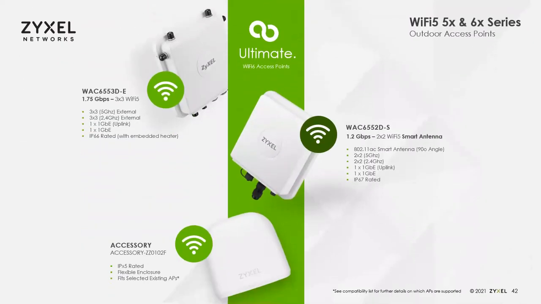And then on the outdoor side of things, we have a 3x3 11 AC AP, which you can connect external antennas to. We have a 2x2 11 AC AP with smart antenna. It's a directional smart antenna, which focuses the beam in essentially a 90-degree angle for outdoor coverage. If you want to do outdoor 360 coverage, you can put 4 of these on the same pole. And they are designed with that smart antenna specifically for that application, so they will not cause interference.